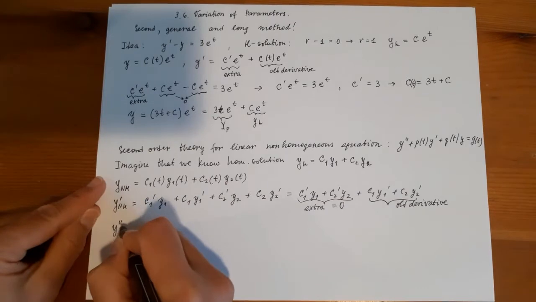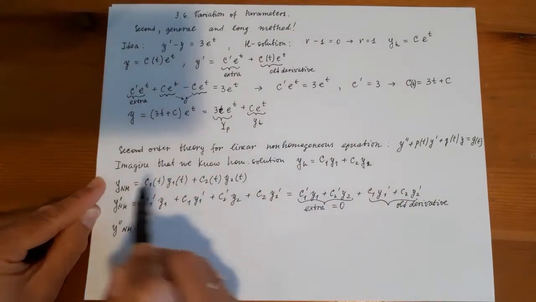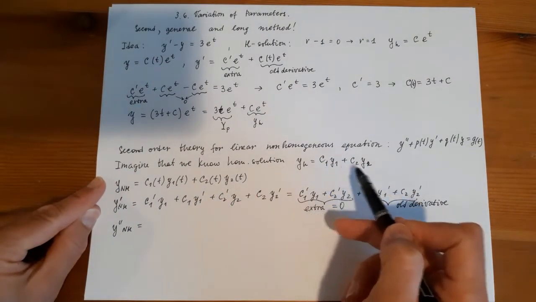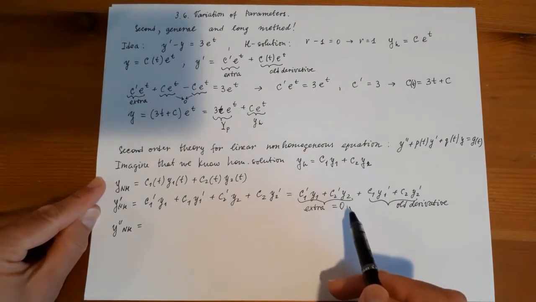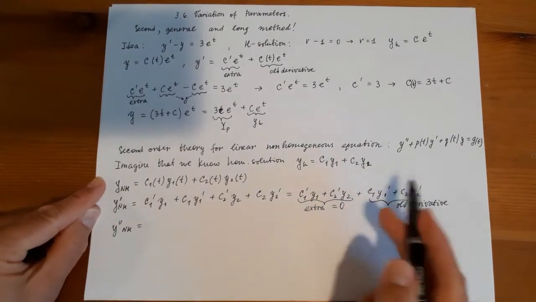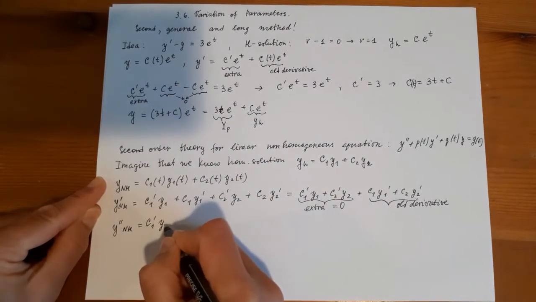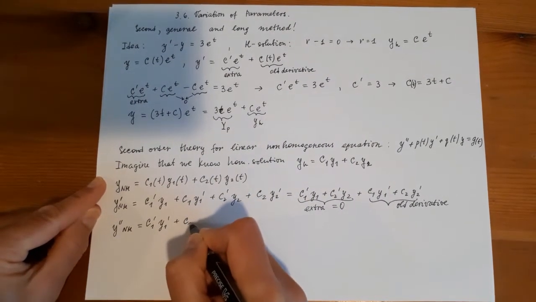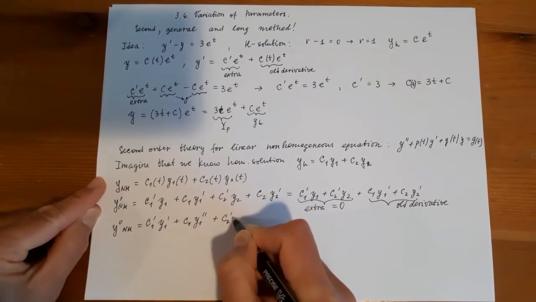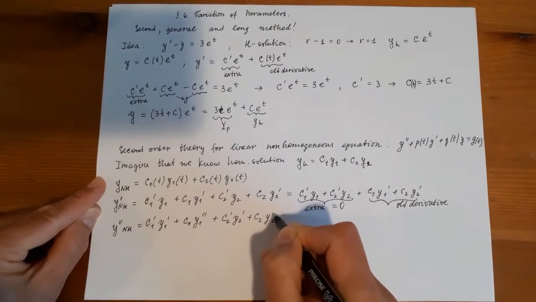And find the second derivative. We just want to get a first derivative the same as it was before when we did not change c1 and c2. Second derivative: because this is equal to 0, I just differentiate this part. And because of the product rule, I'm going to get c1 prime y1 prime plus c1 y1 second derivative plus c2 prime y2 prime plus c2 y2 second derivative.